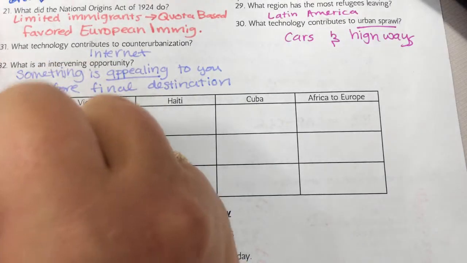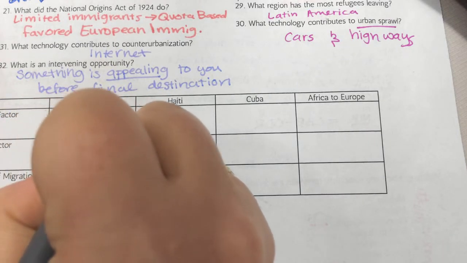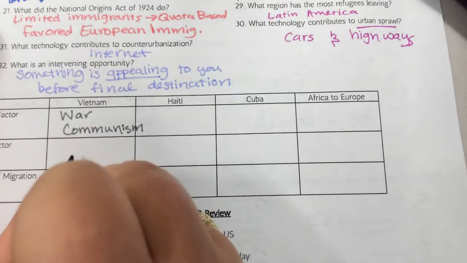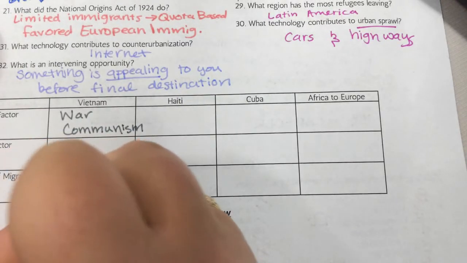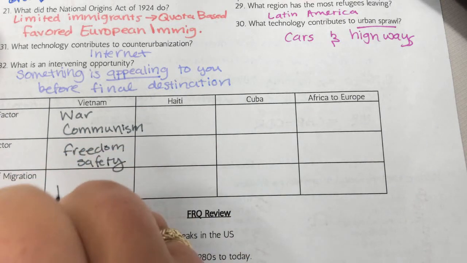Vietnam, the push factor, war, communism. In Haiti, the pull factor, freedom and safety. Type of migration, they were refugees.